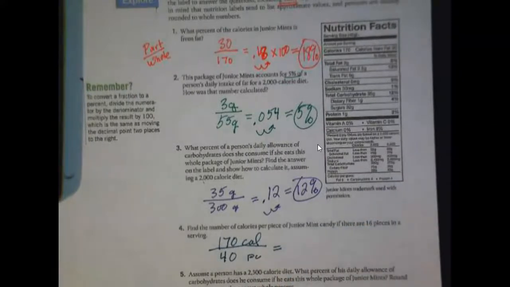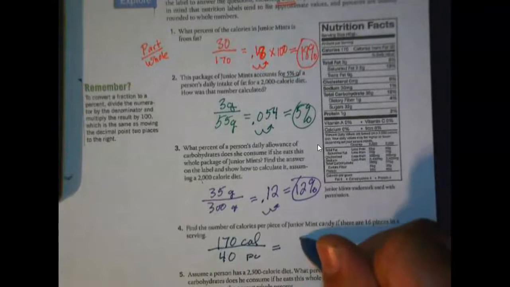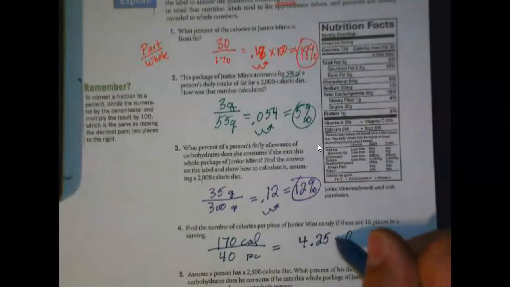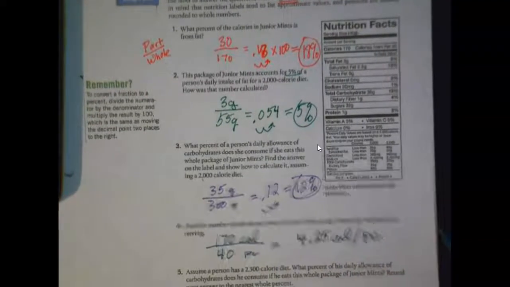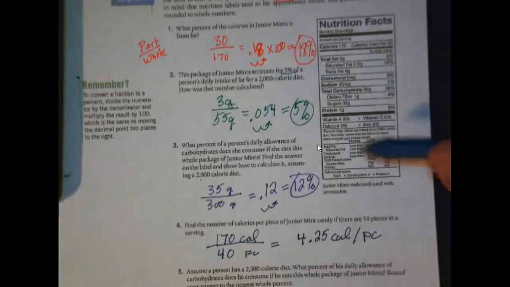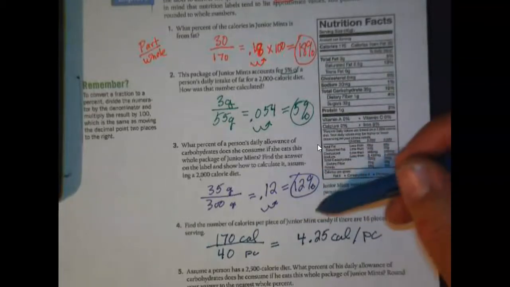So if I put that in my calculator, I'm going to get 4.25 calories per piece. Now, that's per piece.